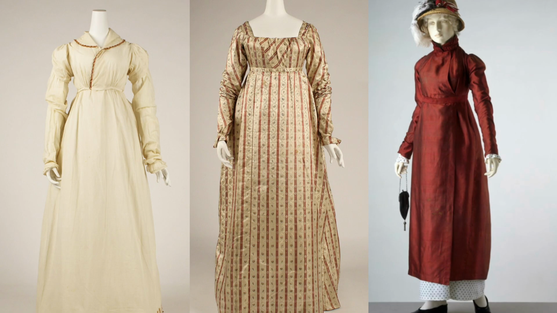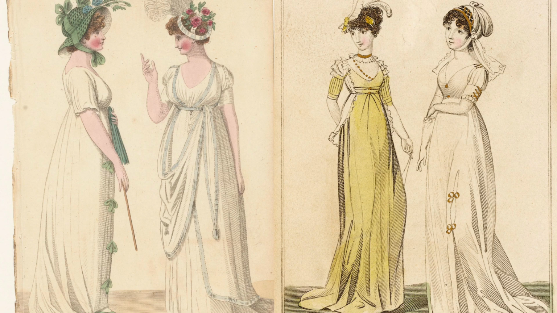In addition, the silhouette of the 1800s compared to the 1810s is a little wider and not as slim as the 1810s. Dresses were also often white in color because it was thought at the time that ancient Greek and Roman women only wore white dresses.